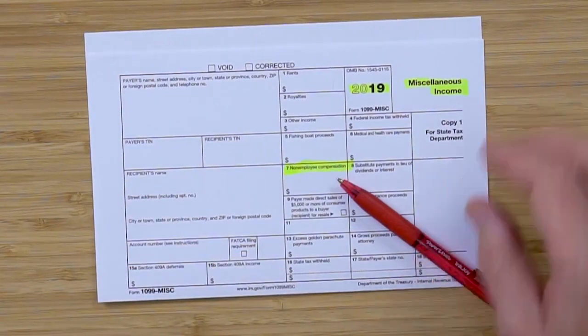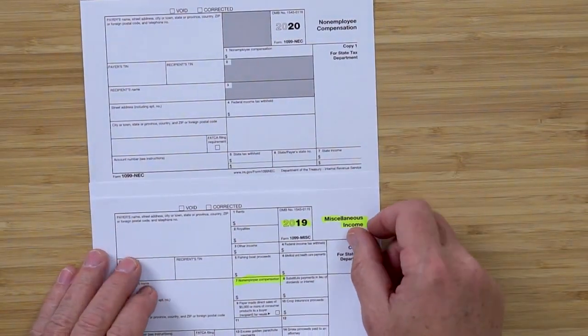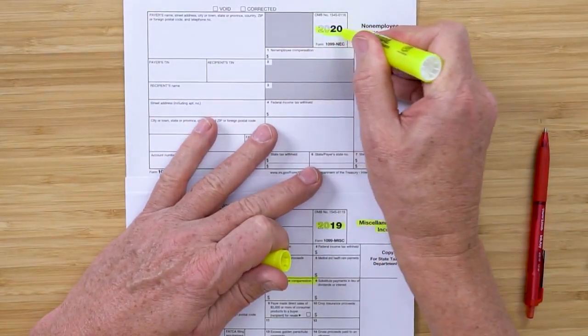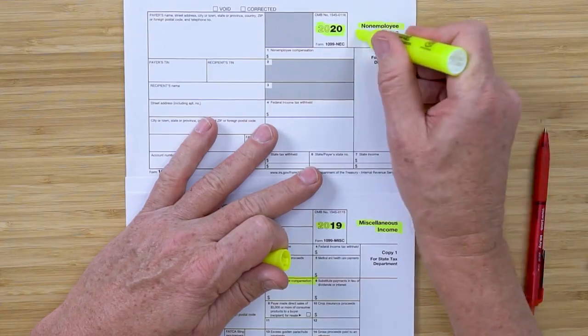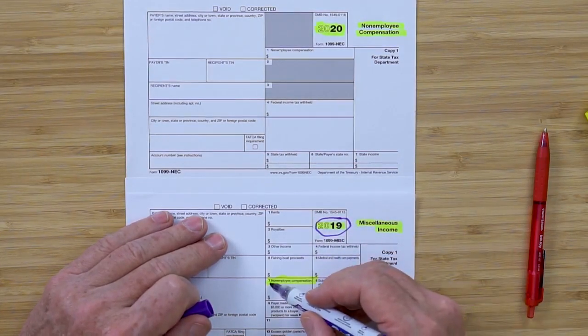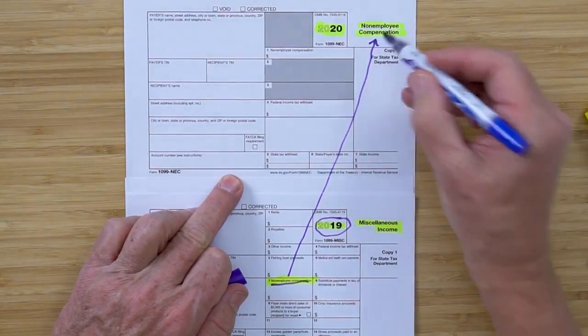So what they did is they pulled this box off of the 2019 return, and I'm going to slide over here the new 2020 non-employee compensation. Kind of line them up together. And so what I have here is a new form. This is in 2020. Let me be consistent here. I'm going to highlight that. And then we have a non-employee compensation form. So literally, I'm going to take a different color marker here. What we have literally done is we have taken the non-employee compensation out of 2019 right here, and we've moved it up to right there. That is it in a nutshell. That is the new non-employee compensation.